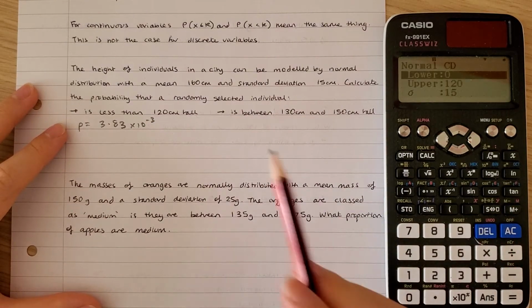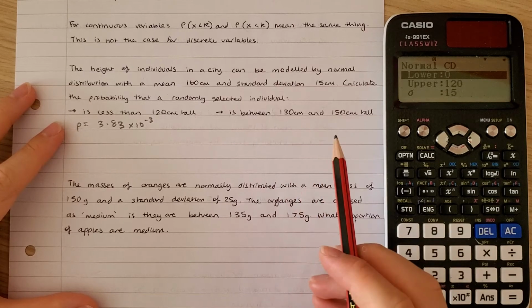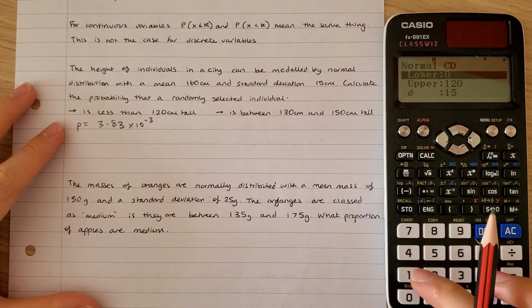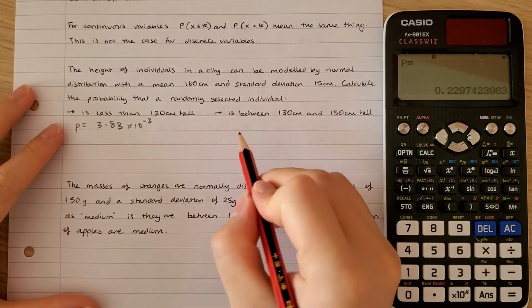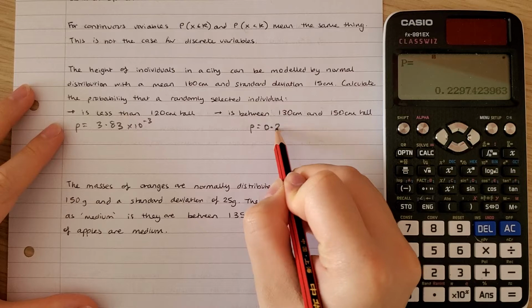So for our next one, is between 130 and 150 centimeters. So we have 130 and 150. So our probability is 0.23.